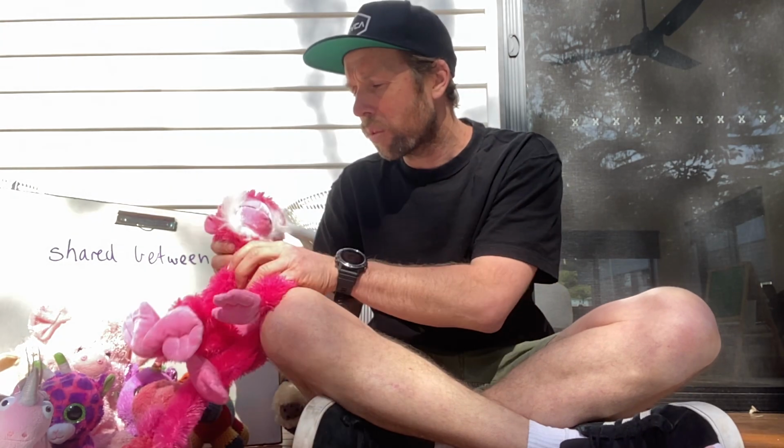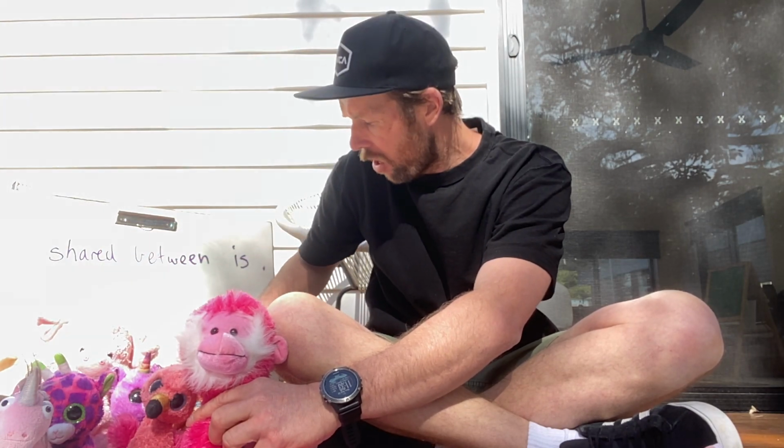So I've got 12 teddies. We'll just quickly count them. 1, 2, 3, 4, 5, 6, 7, 8, 9, 10, 11. Oops, and one more. Paddington is 12.